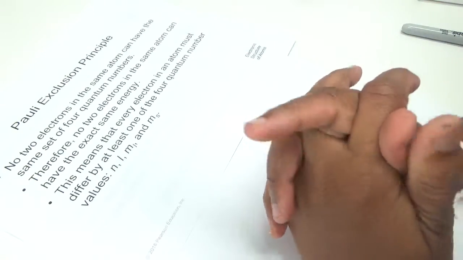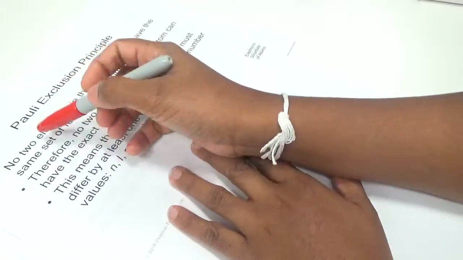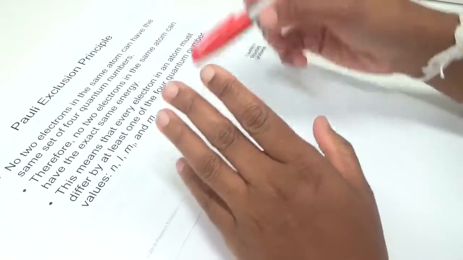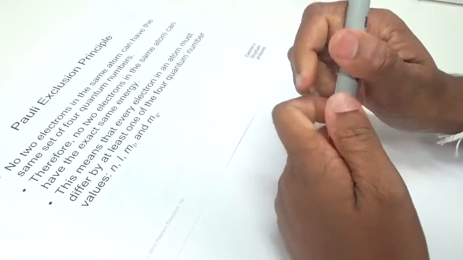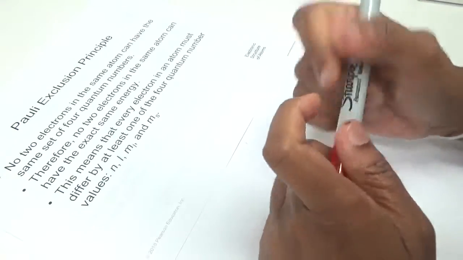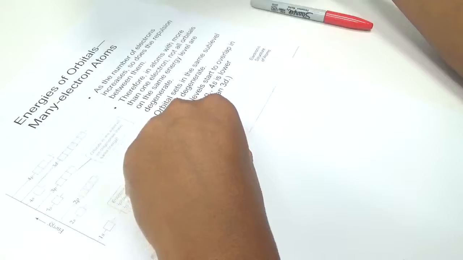configuration. Pauli's exclusion principle says no two electrons in the same atom can have the same set of 4 quantum numbers. That means even if you take electrons in the same atom, each individual electron has its own set of quantum numbers. With knowing that, let's see how we can write the electron configuration.